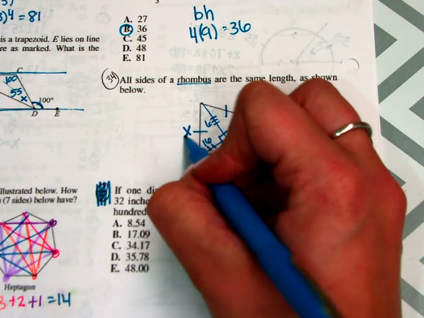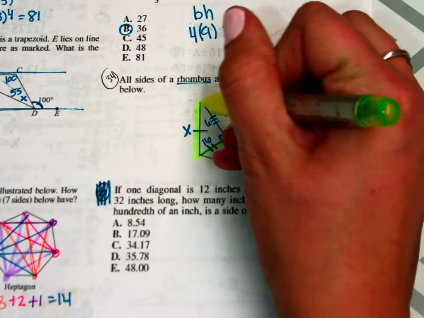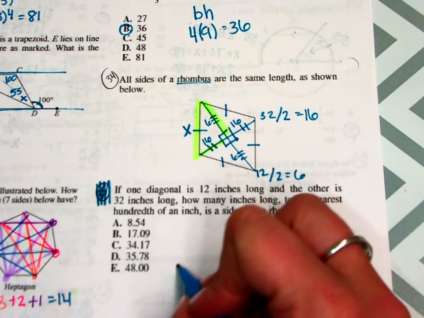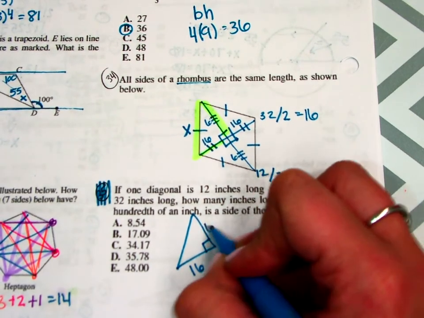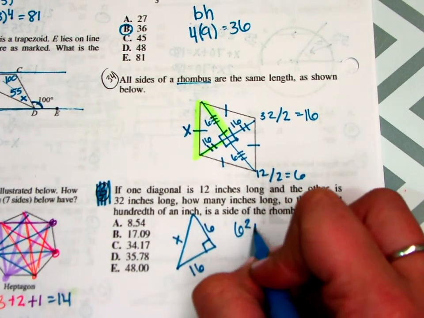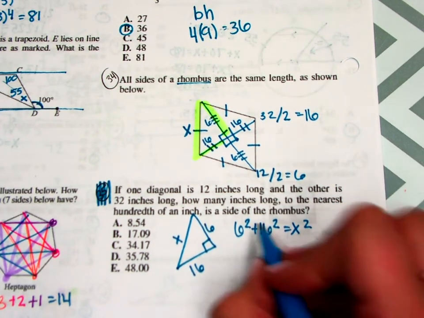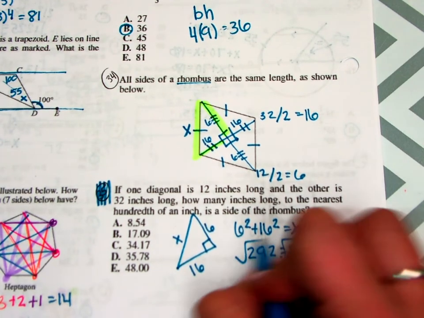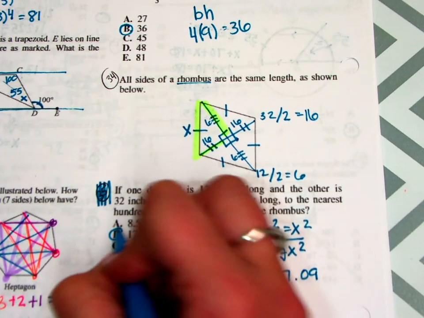We are trying to find the measure of the side, which is actually the hypotenuse of a right triangle. So let me redraw that triangle right here to make it easier. This is 16, 6, and x. 6 squared plus 16 squared equals x squared. When I add those, I get 292 equals x squared. And when I square root, I get roughly 17.09, which is answer B.